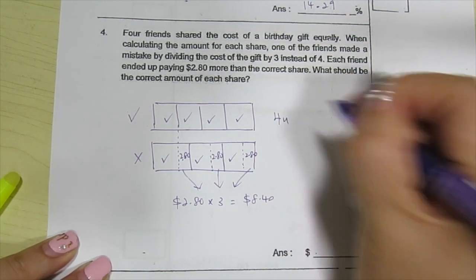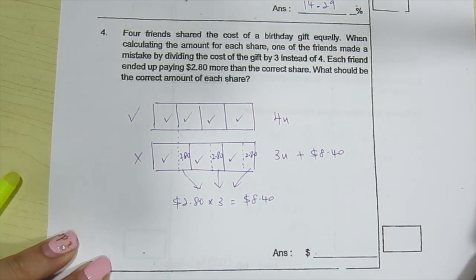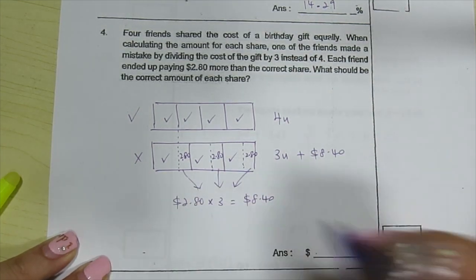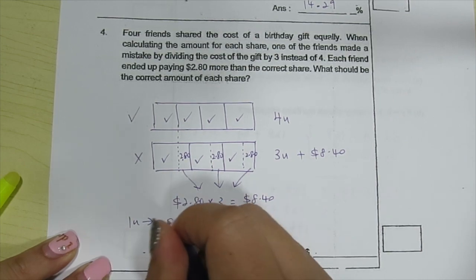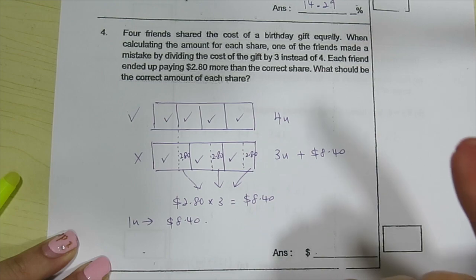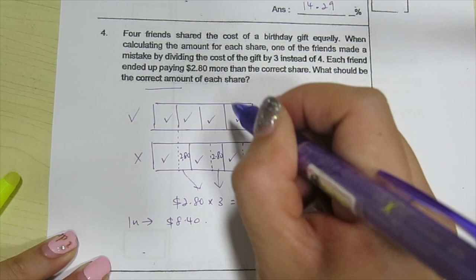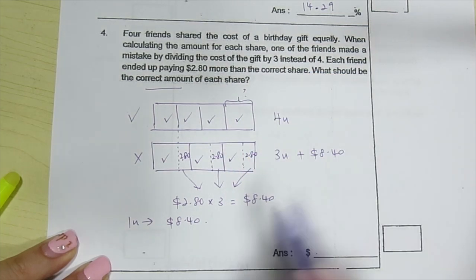Because over here I have 4 units, right? Over here is 3 units plus $8.40. So 1 unit would be $8.40, which means that's 1 person. So that's the answer. What should be the correct amount of each share, which is 1 unit?